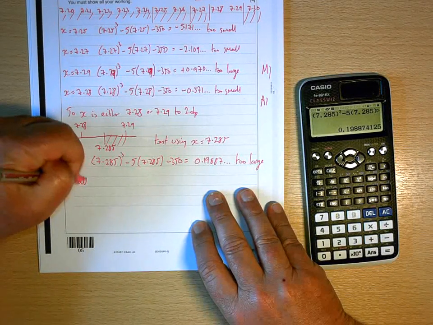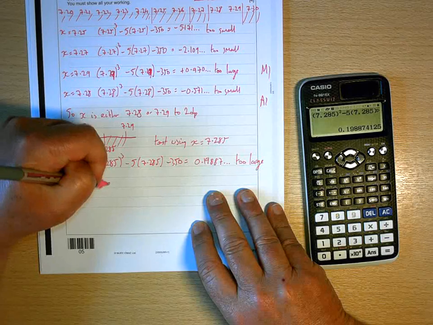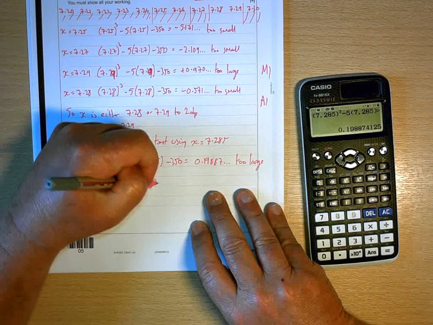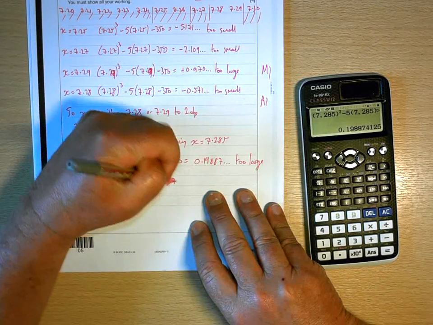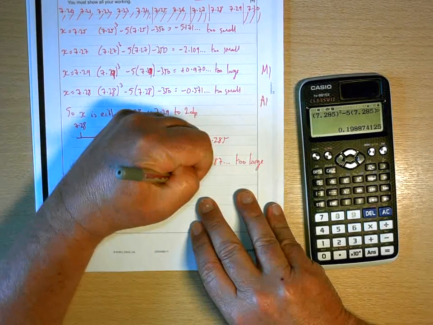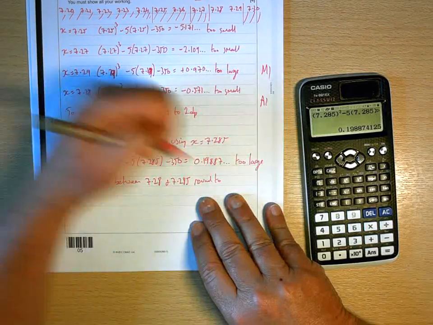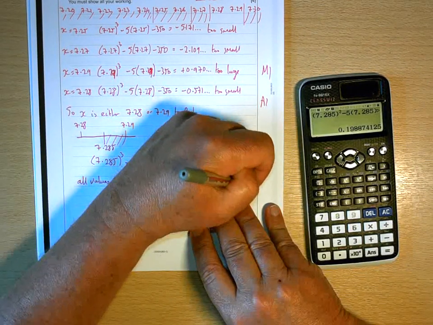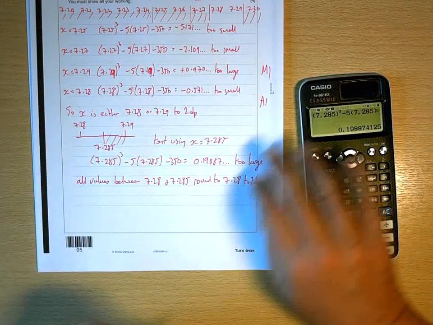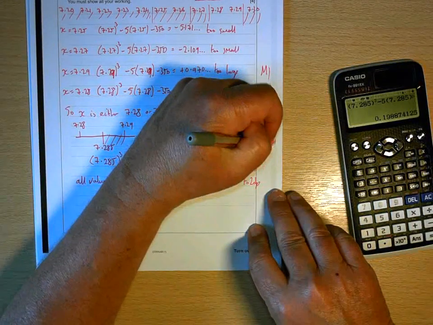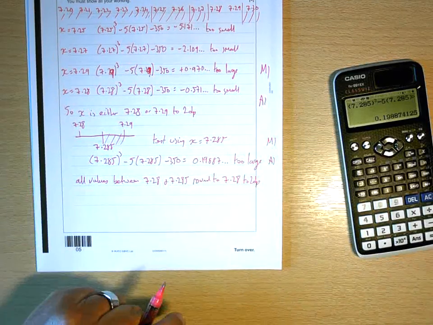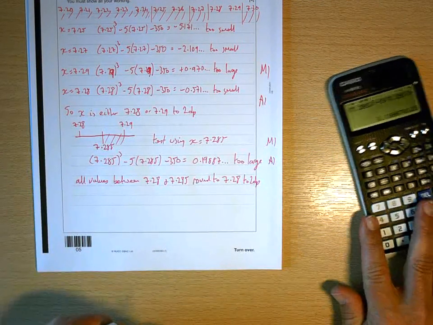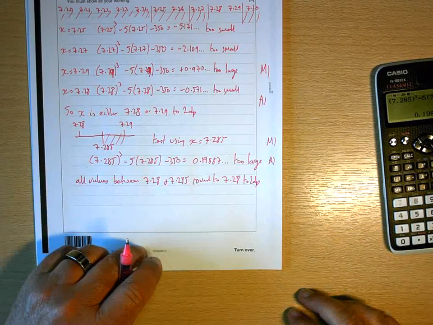All values between 7.28 and 7.285 round to 7.28 to 2 dp. So it's exactly the same method as all the ones we've practiced where we round into 1 decimal place. It's just we have to go to 2 and then the test to 3.